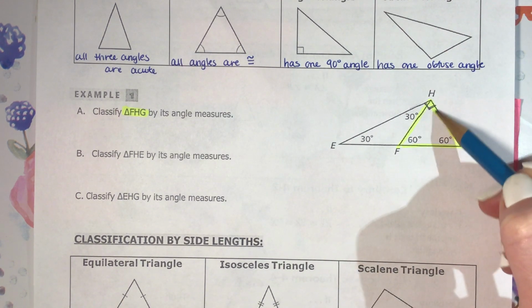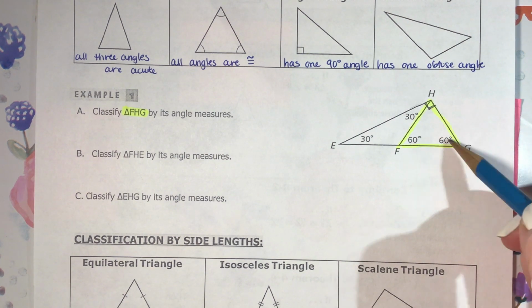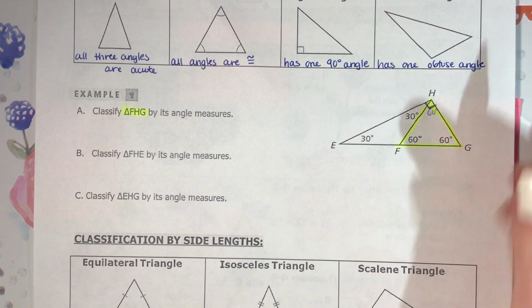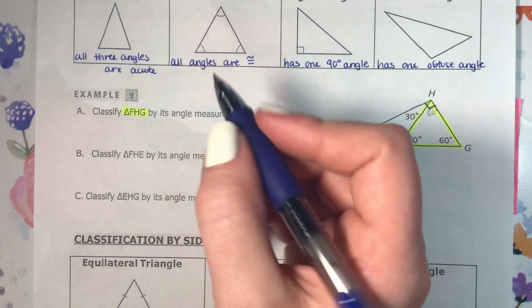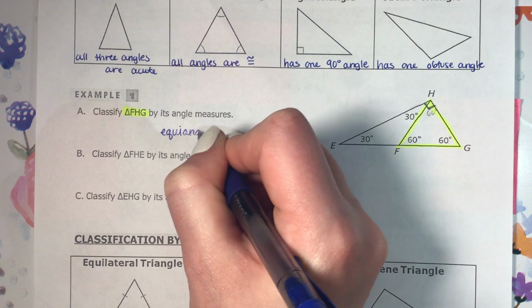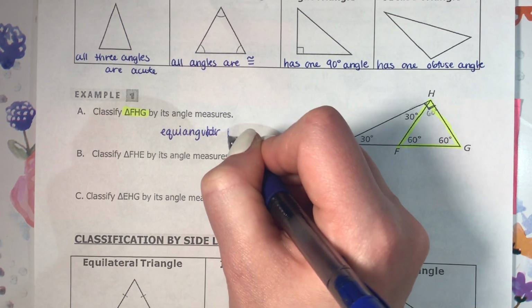So I might have to calculate what that small section is. So what must this be in order for the three angles to add up to 180? It's going to be 60 degrees, which means that this first triangle is an equiangular triangle.